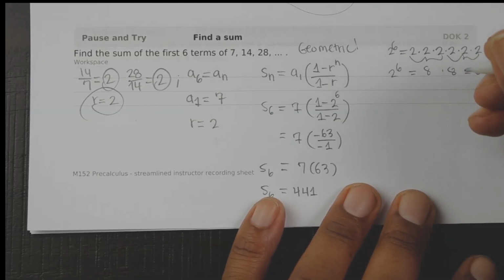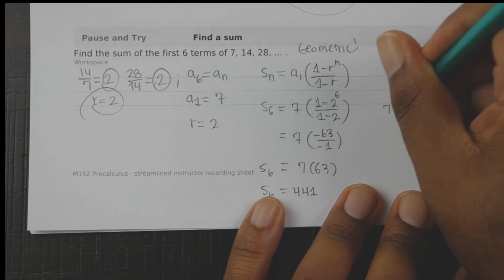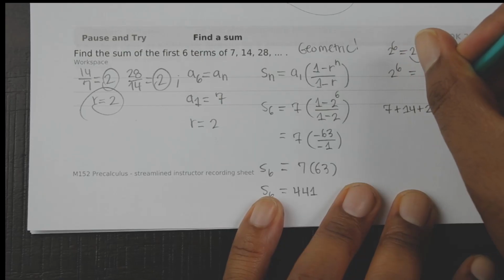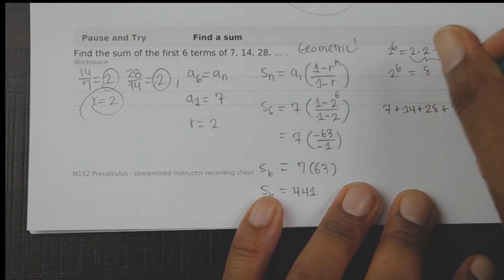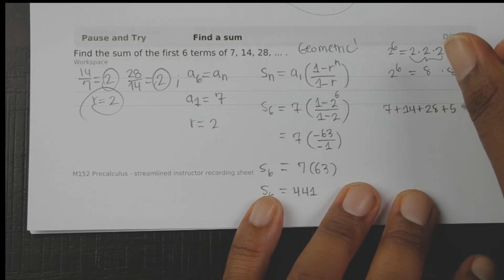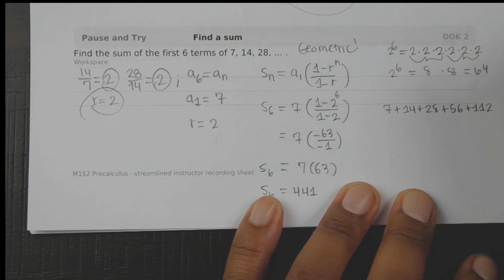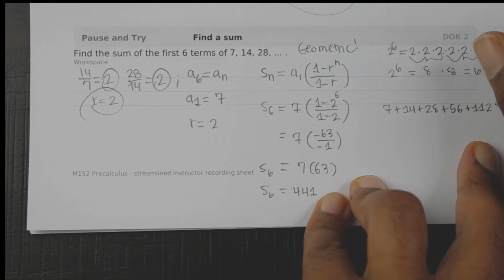So essentially that would be 7, 14, 28, 56, 112, and 224.